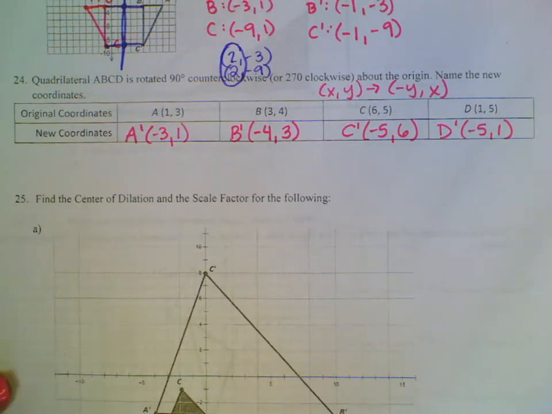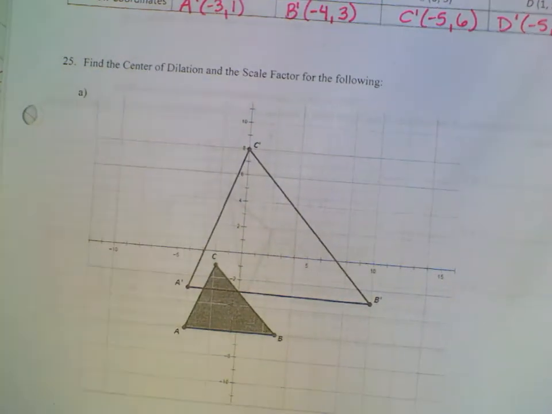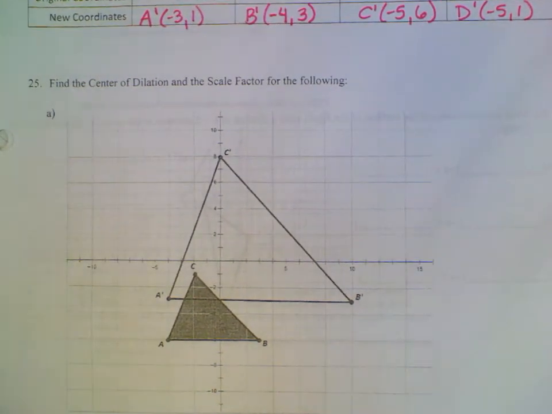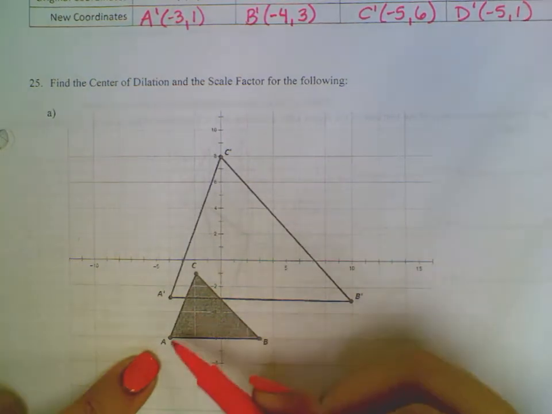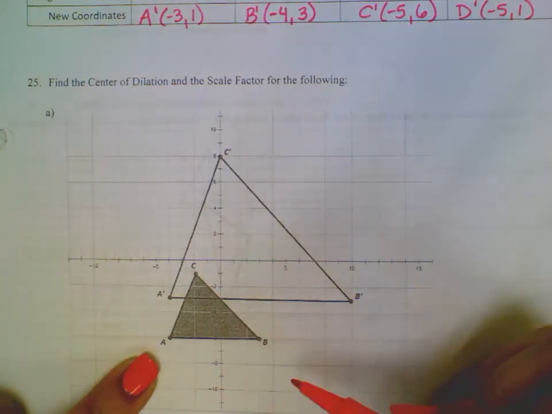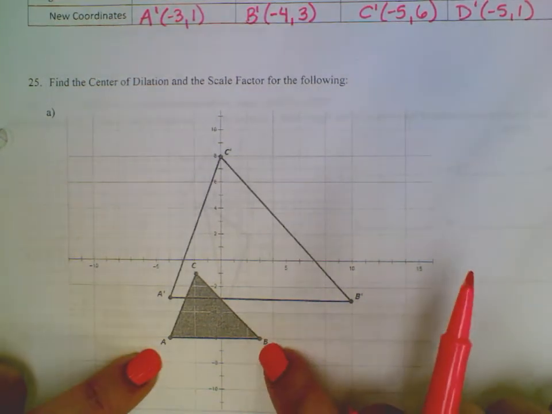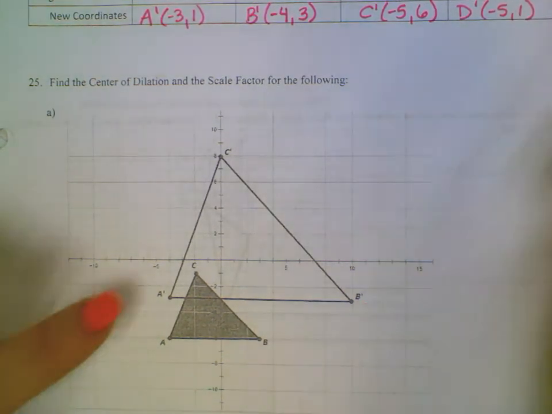For number 25, it's going to ask us for the center of dilation and the scale factor. So when we're looking here, we first need to figure out which is going to be our image and our pre-image. This right here is our pre-image because it doesn't have any primes with it. So since there are no primes, that means I'm starting here and I'm going to move to here. So this is going to be an enlargement.